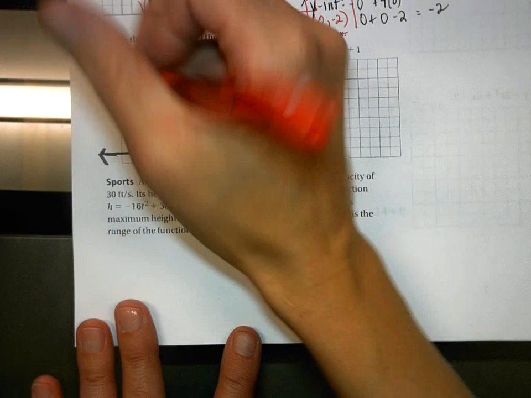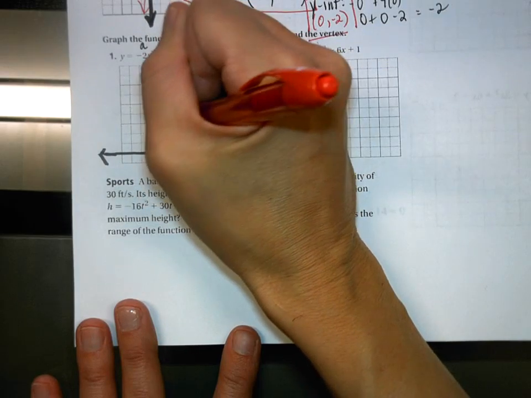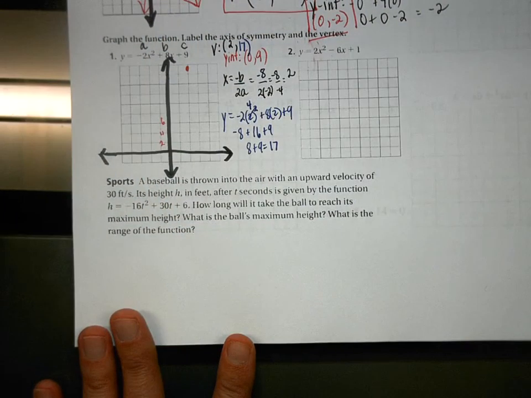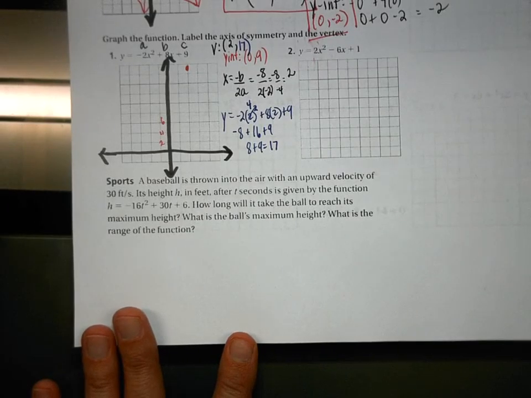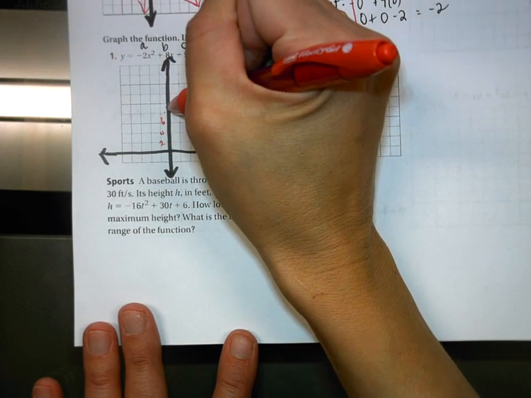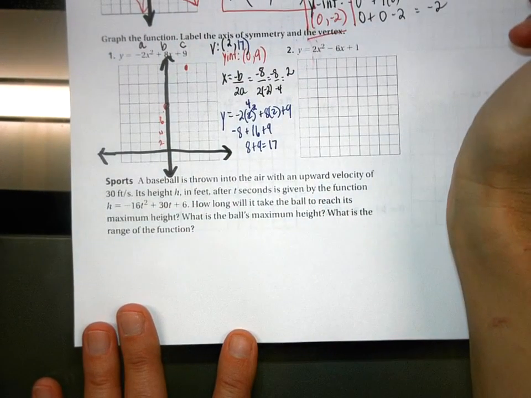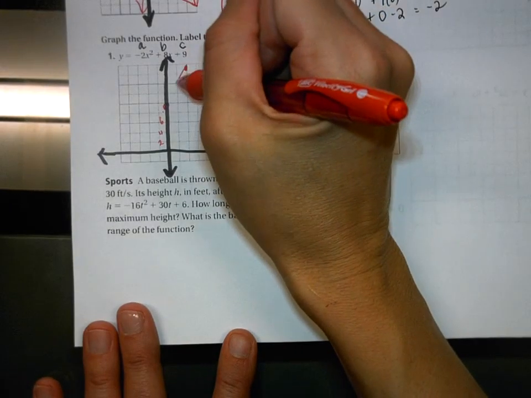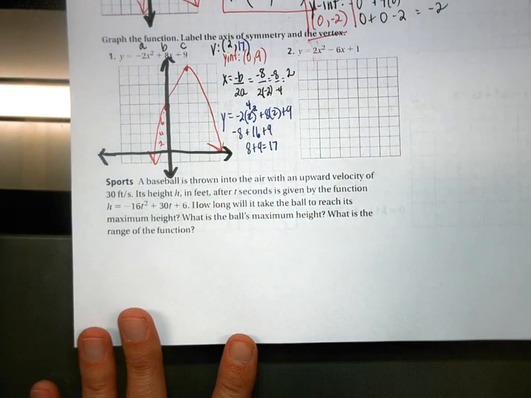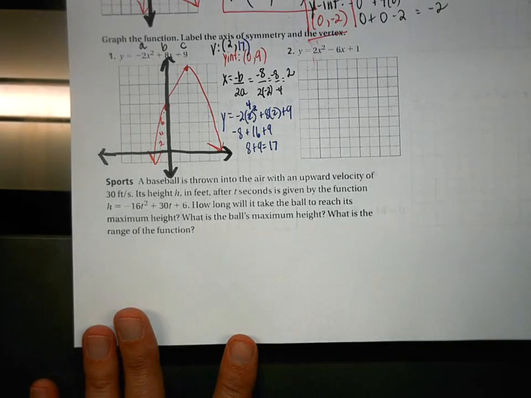And if you do end up going by 2s, you kind of want to mark a few of them so that the person that's looking at your graph will know that you went by 2s. And then for y-intercept, it's at (0, 9). So if that's 6, this is 8, so 9 would be about right there. And does it make sense that this one would also be going down? Yes. Okay, any questions?